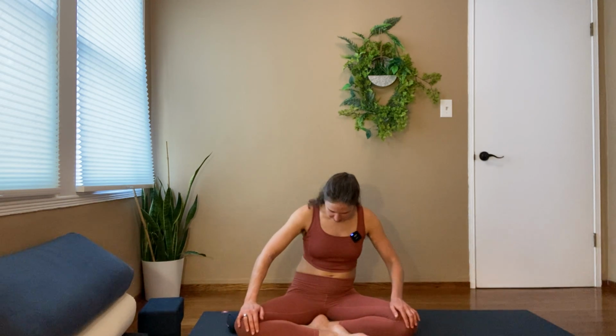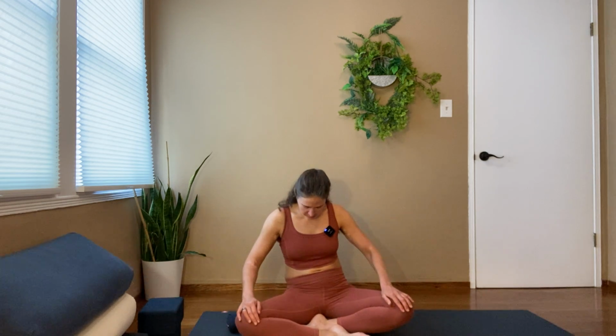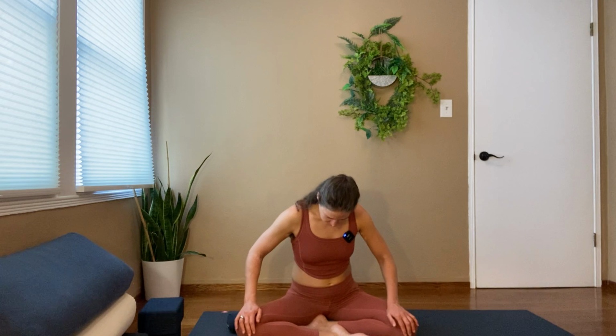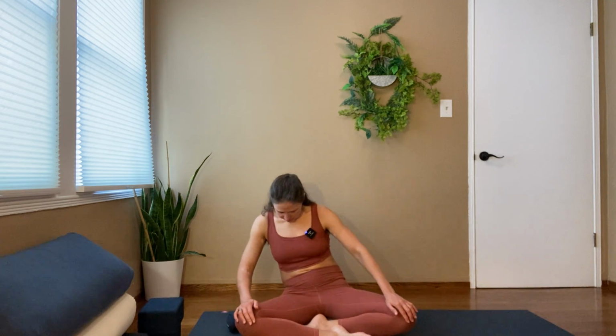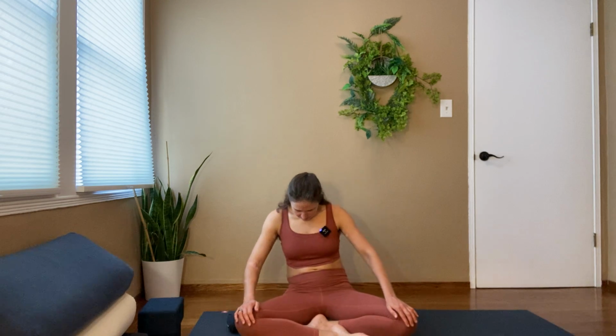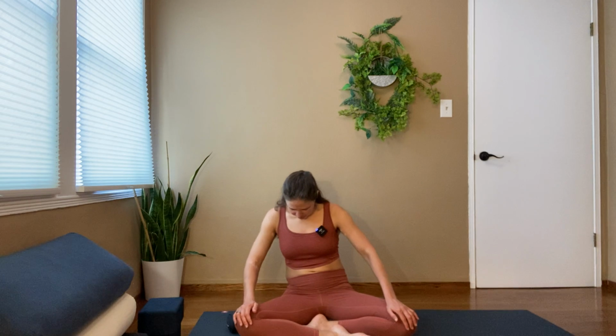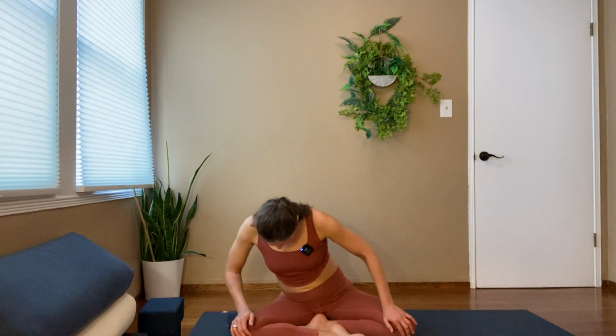So you can sort of look at this whole right hip area. And let's bring in the breath. So let's inhale forward, exhale back. And then let's reverse, exhaling back, inhaling forward. And you might be wondering, this is such a subtle movement. Is this even doing anything?